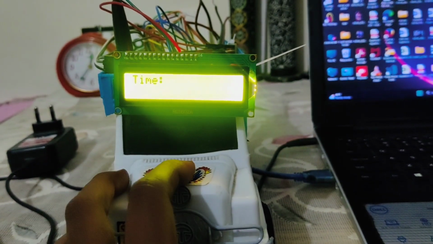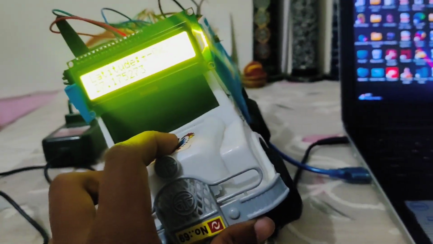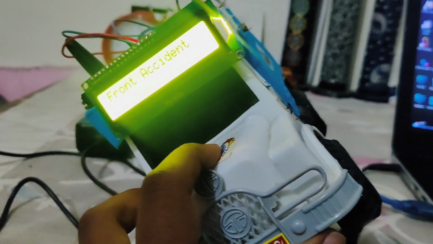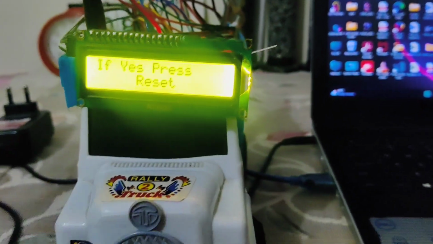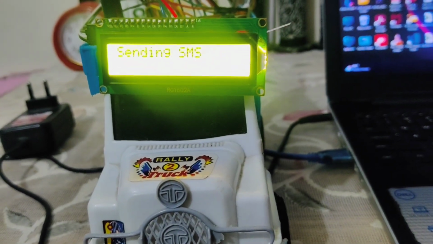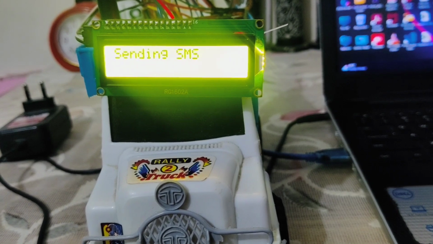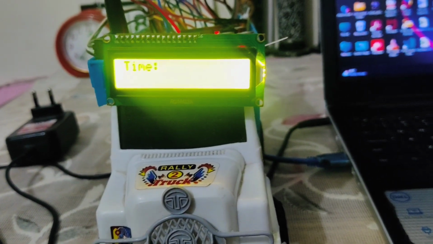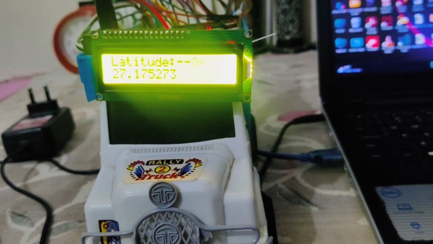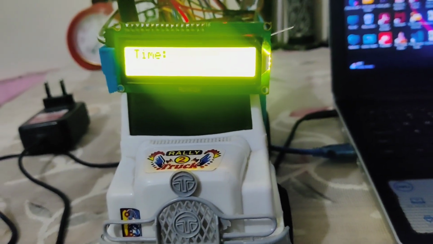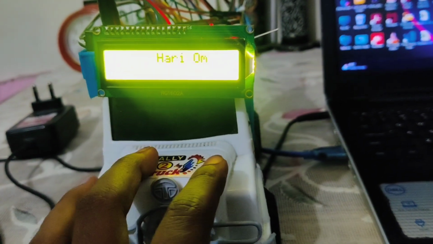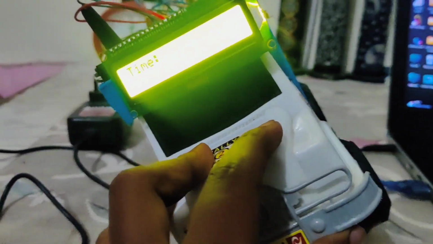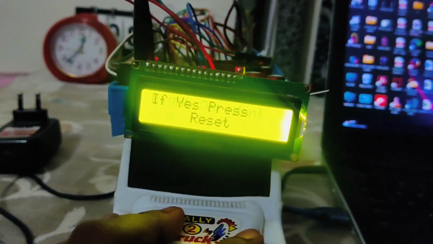Now we'll do the right accident. See, our model is tilted and it is showing front accident. Now we'll perform an accident with our model. Just simply grab it and we'll do a right accident. See, right accident, it will show "Are you okay?"